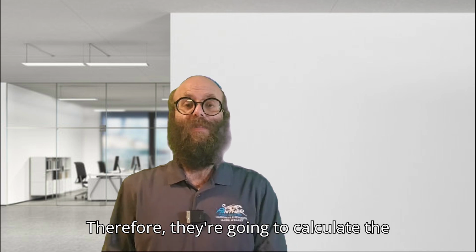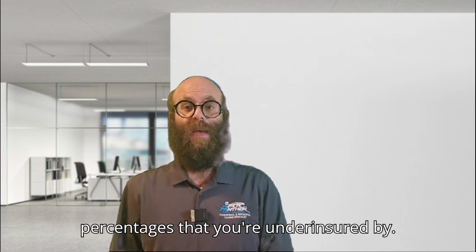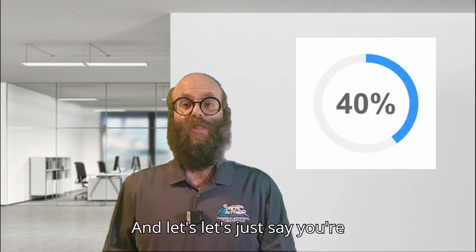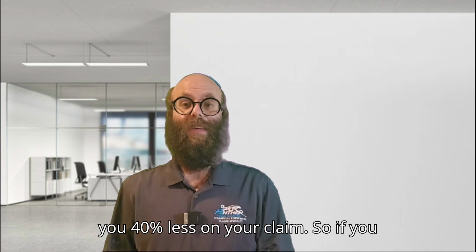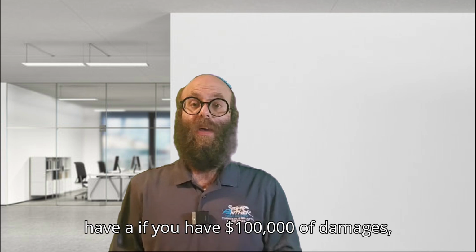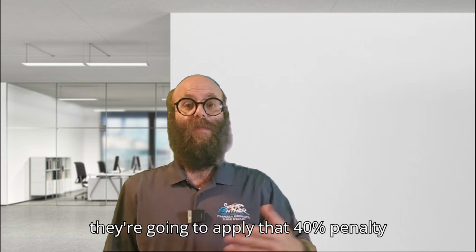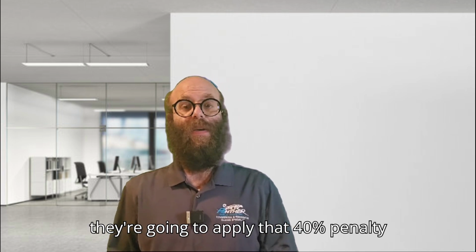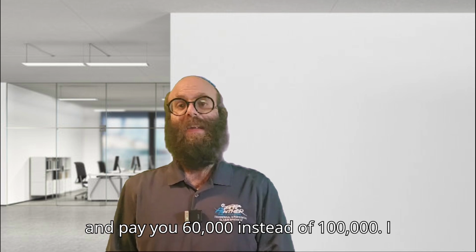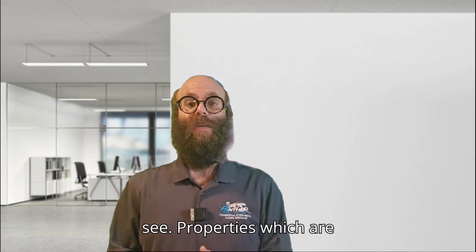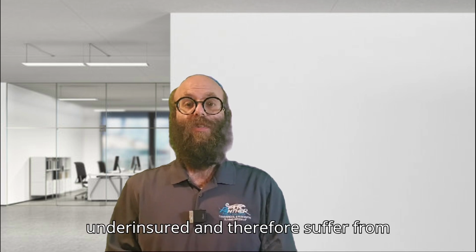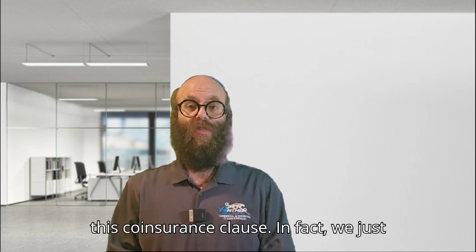Therefore, they're going to calculate the percentages that you're underinsured by, and let's just say you're underinsured by 40%. They're going to pay you 40% less on your claim. So if you have $100,000 of damages, they're going to apply that 40% penalty and pay you $60,000 instead of $100,000.